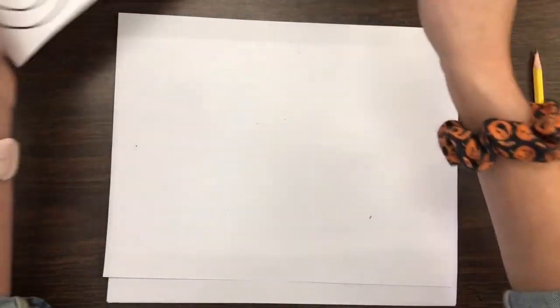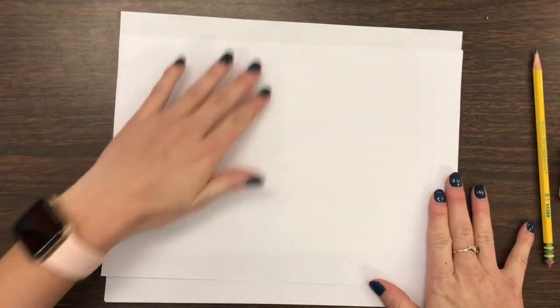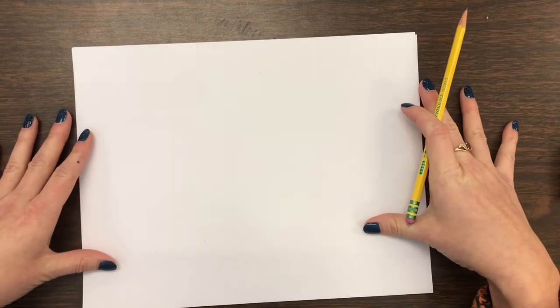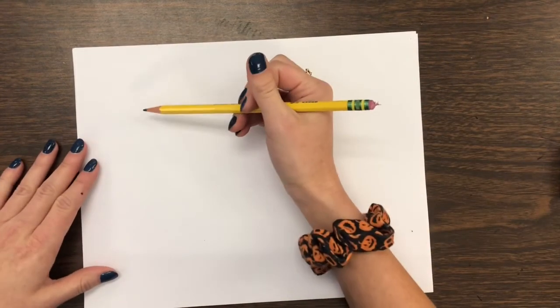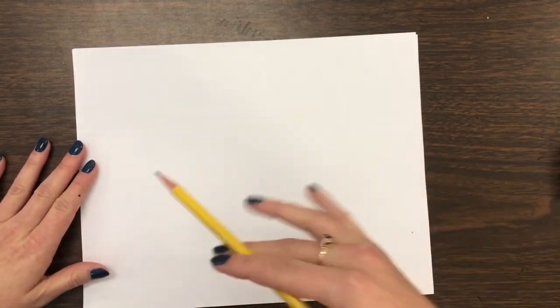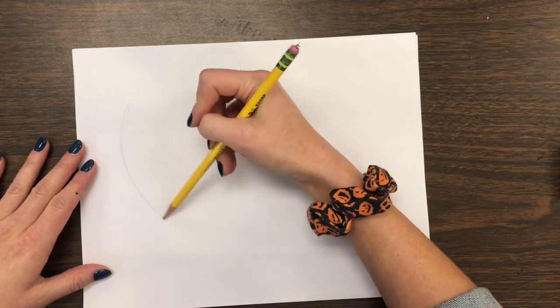All right, so when we are drawing, we want to make sure that we are using light pressure on our pencil because we are going to need to do a little bit of erasing. And with our cat, we want to fill the whole page so we can really see the different patterns in their sweaters. So we're going to start with kind of like an oval jelly bean shape. I'm going to sketch the shape with my pencil.